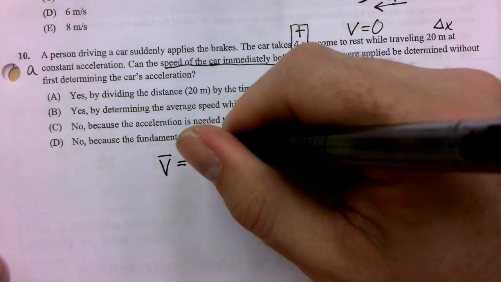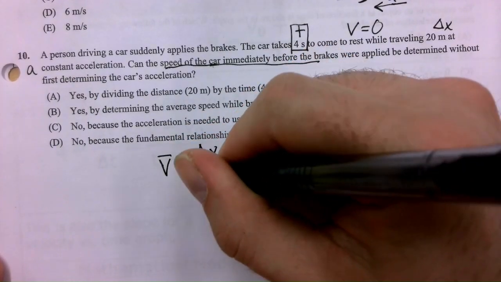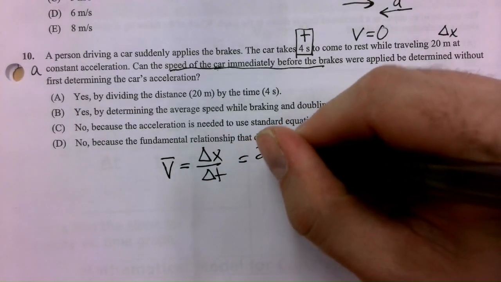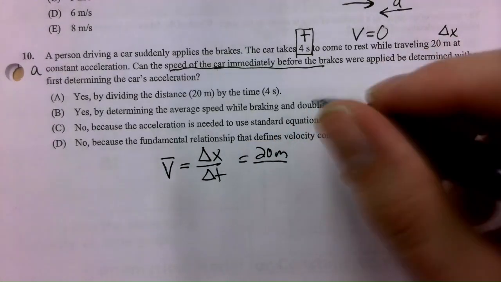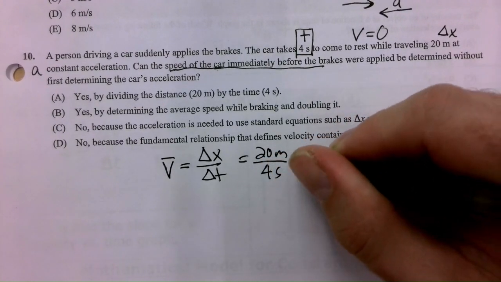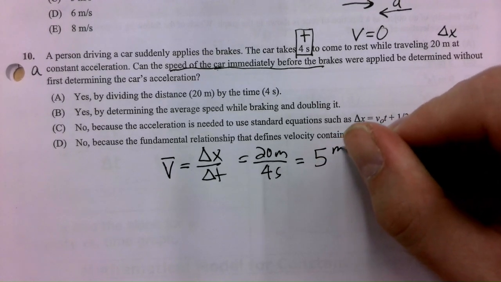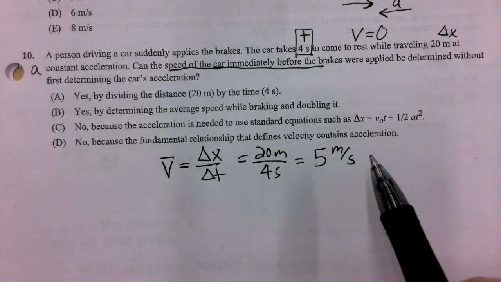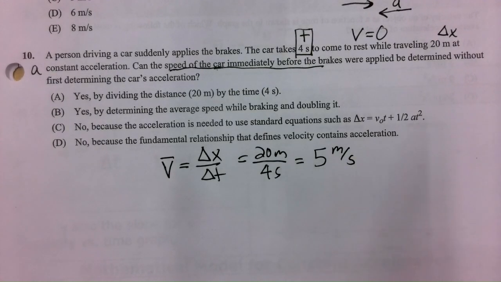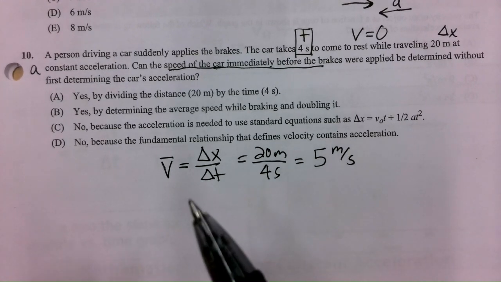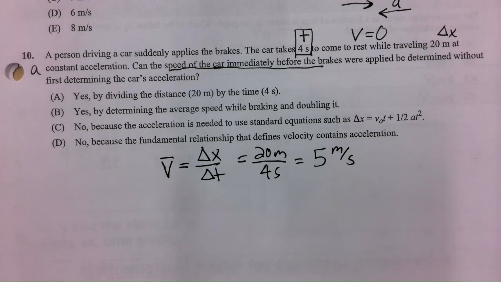V bar, average velocity, equals delta x, the displacement, divided by the time. The displacement is 20 meters per second. Or sorry, the displacement is 20 meters. The time is 4 seconds. And so our average velocity as it's slowing down is 5 meters per second. Okay? So at some point, as it was slowing down, it was going faster than this. And at the very end, it was going at 0. It was at rest. But this is as if the car was just, it would cover the same distance as if the car was going 5 meters per second over the course of 4 seconds.